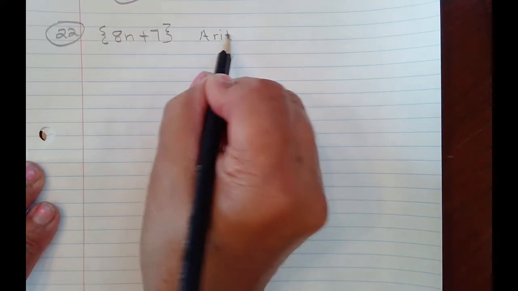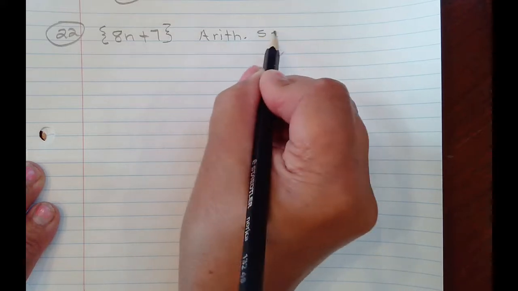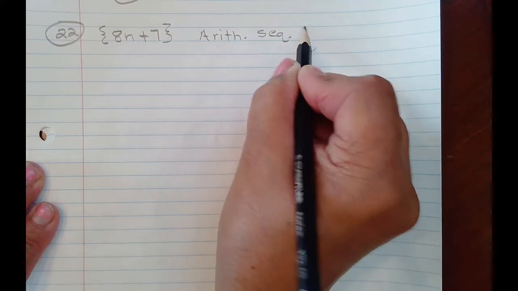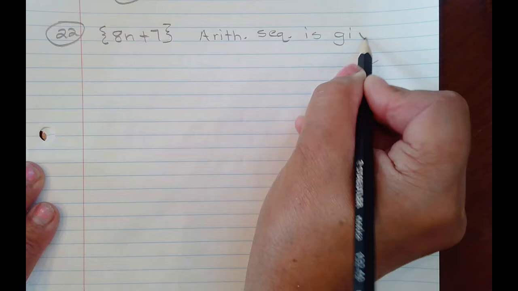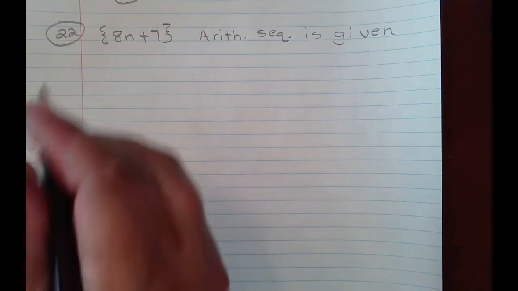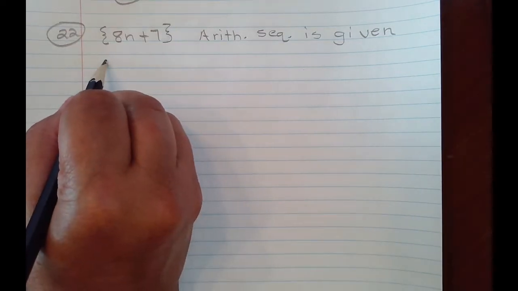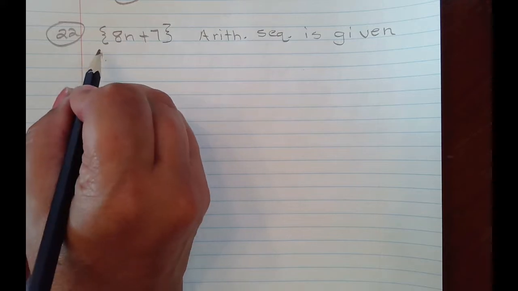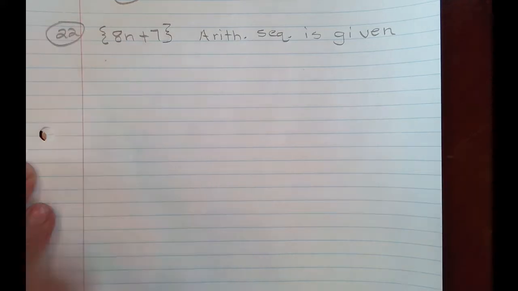And then what they want you to do is find the common difference and write out the first 4 terms. So in this particular problem, all you're going to do is write out the first 4 terms, and then you can tell what the common difference is just by listing each of the first 4 terms.